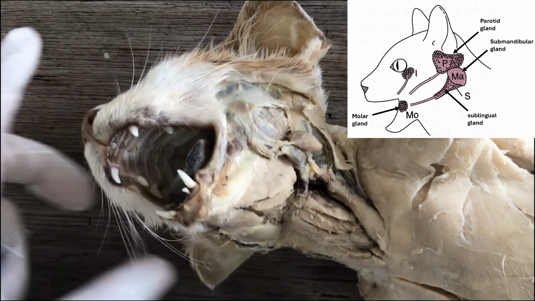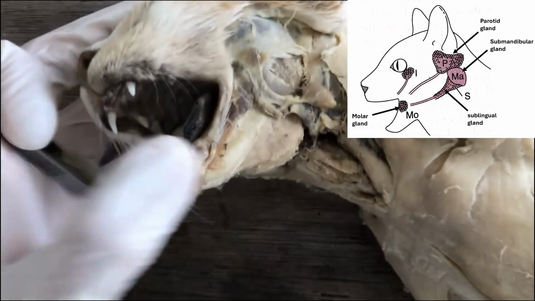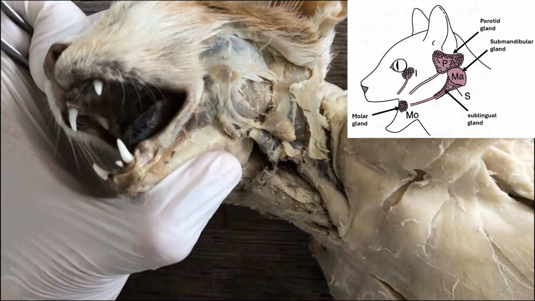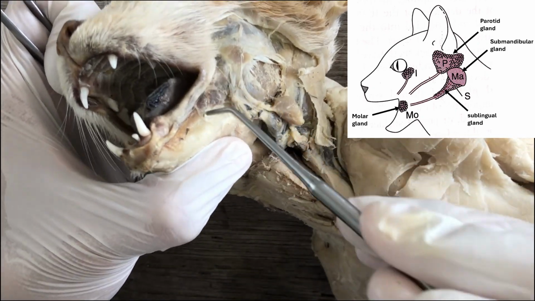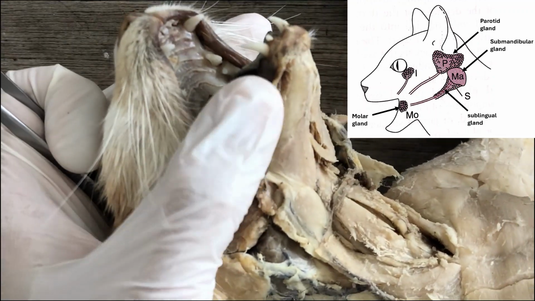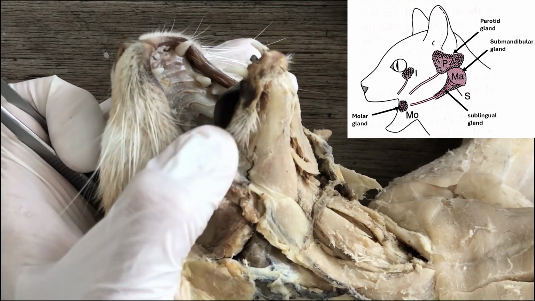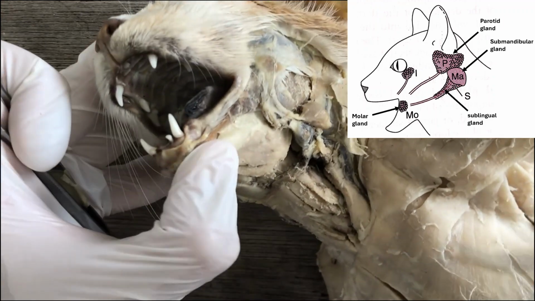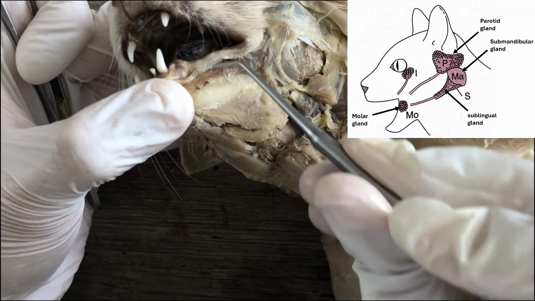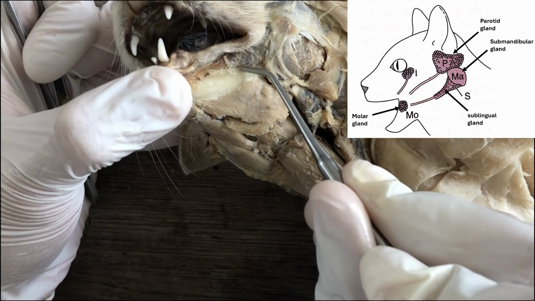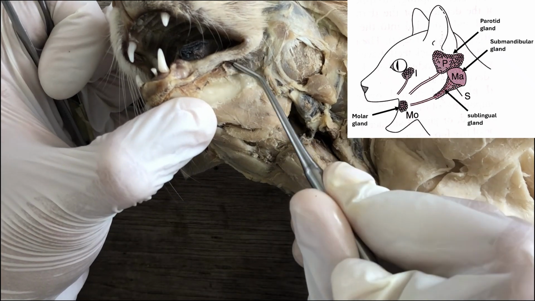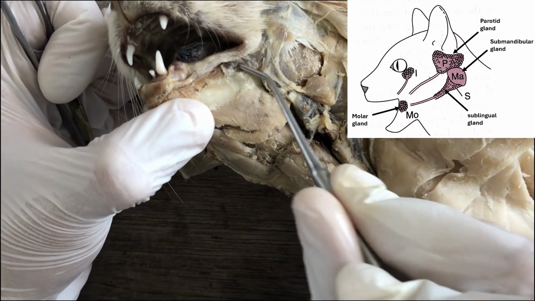The fourth one is the molar gland, and as the name implies, it lies close to the molars. And in order to see it, you will have to skin the margin of the mandible. So this one is already skinned, and you can see that there's a brownish structure here. It looks like a muscle, but it's not really a muscle. This is the molar gland, another salivary gland.